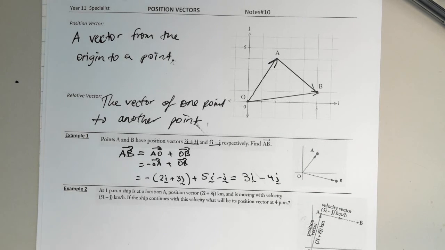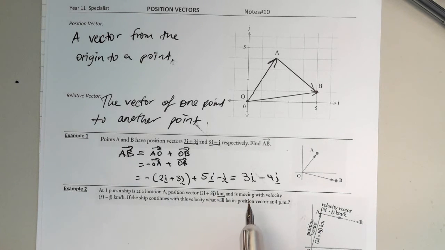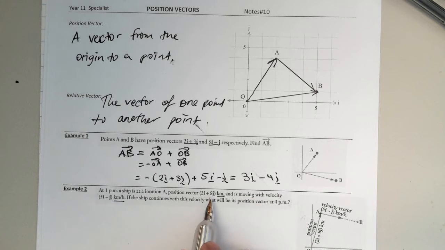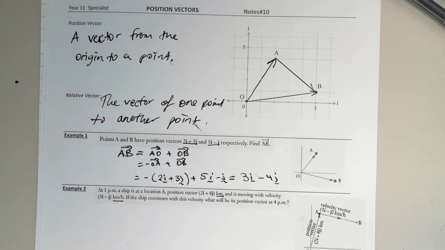Example 2 adds in a little bit of flavor to your bland oatmeal. At 1 p.m., a ship is located at location A, which is this point over here, and it gives you the position vector. Notice kilometers, so it's just a distance. And it's moving with a velocity of 5i minus j kilometers per hour. So position, velocity. If the ship continues at this velocity, what will be its position at 4 p.m.?